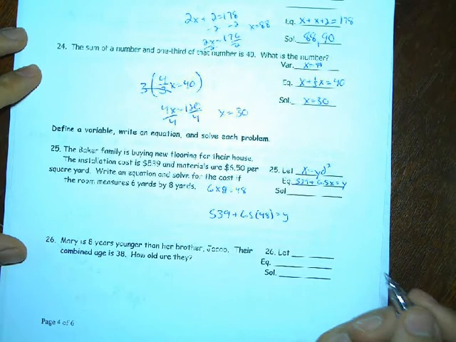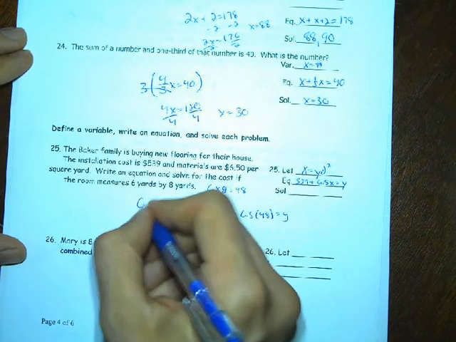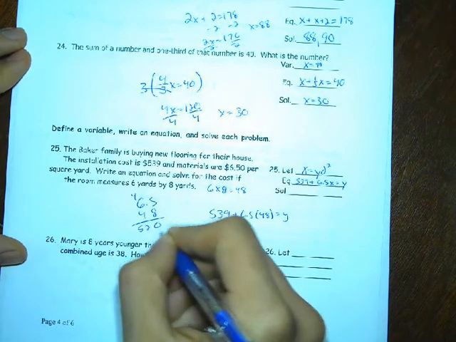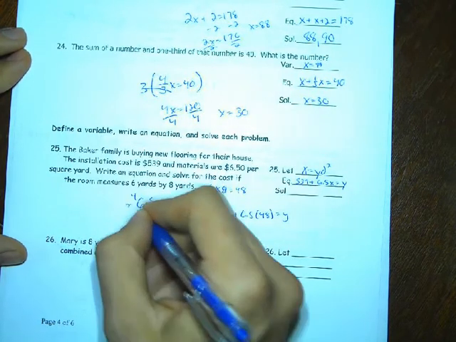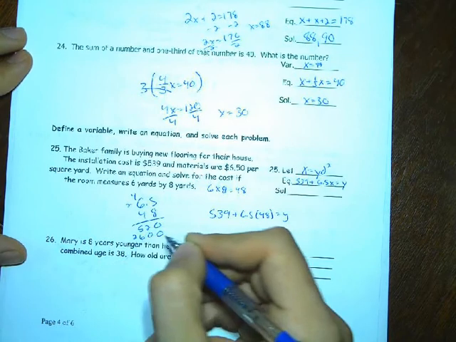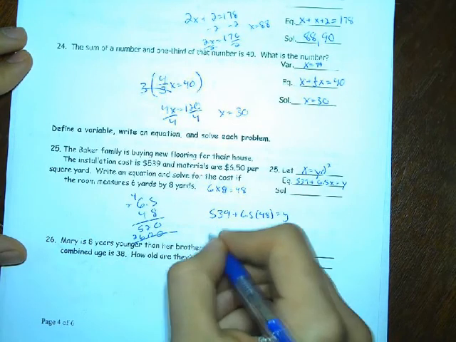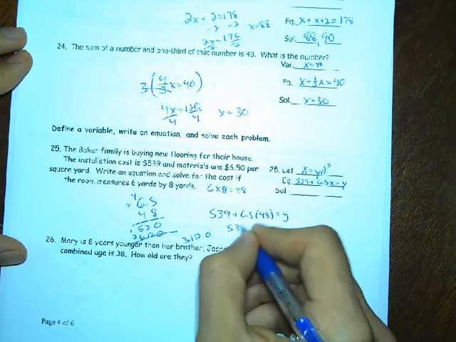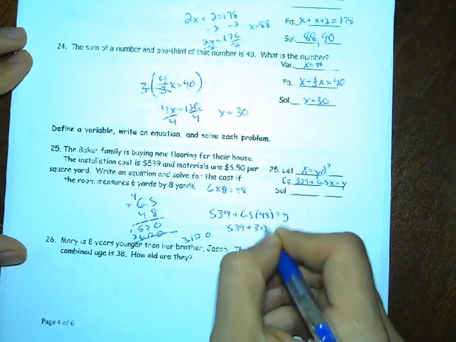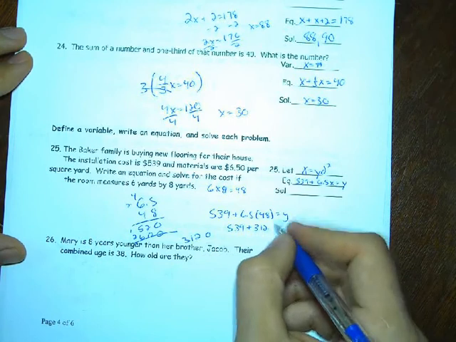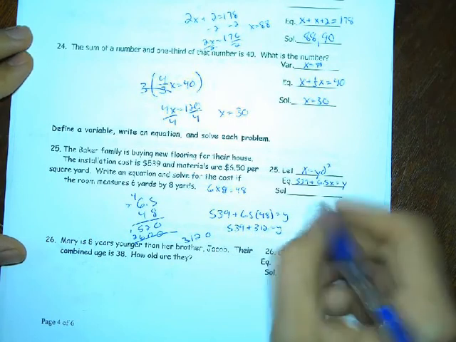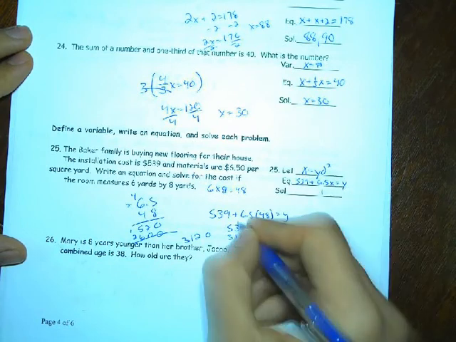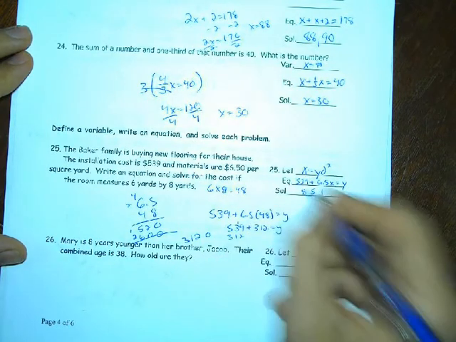And gracious, I forgot my calculator. It's time to bust out the multiplication. So I've got 40, 52, 20, 26. Yeah. And that's going to be 0, 2, 1, 3. 539 plus 312 equals y. So we'll get, gracious, and I got to do that too. $851.